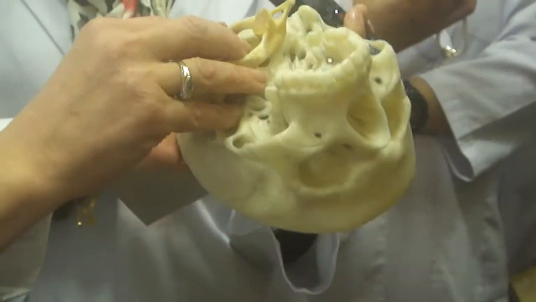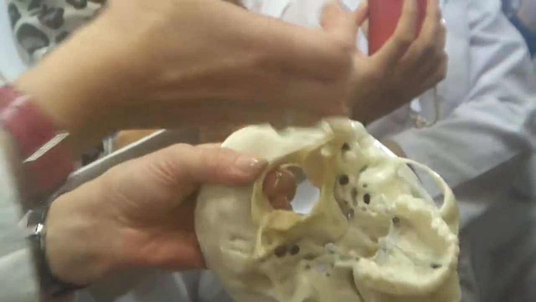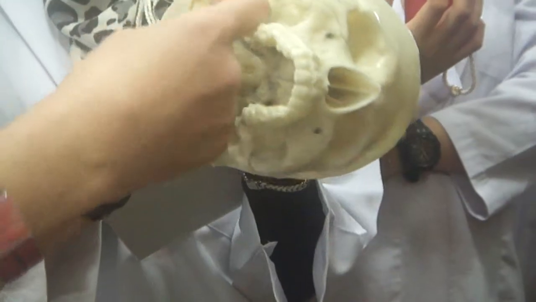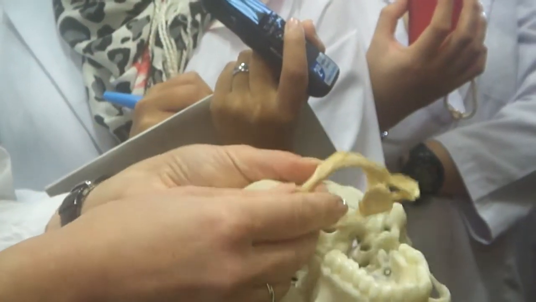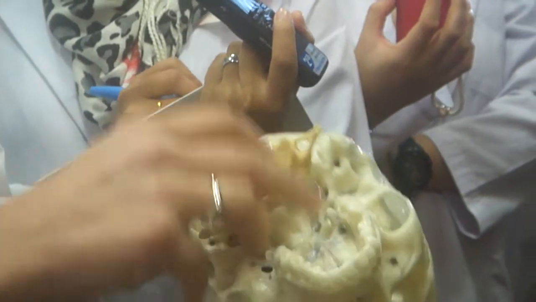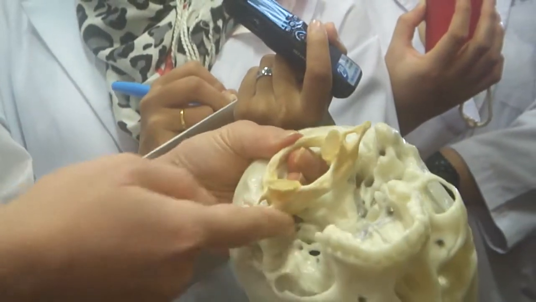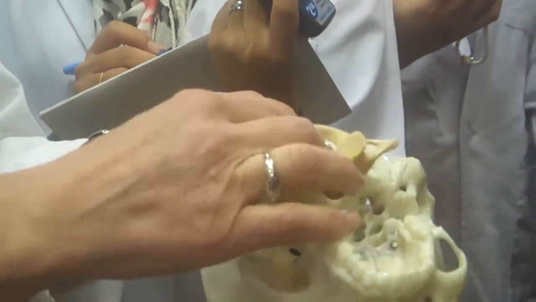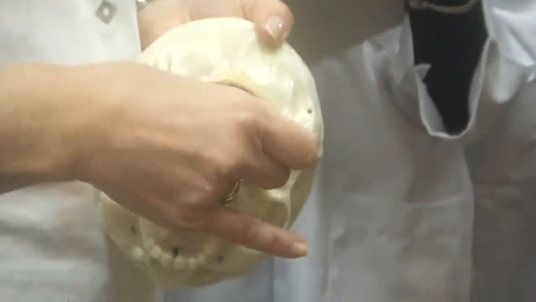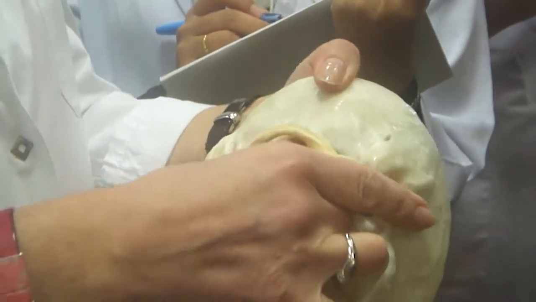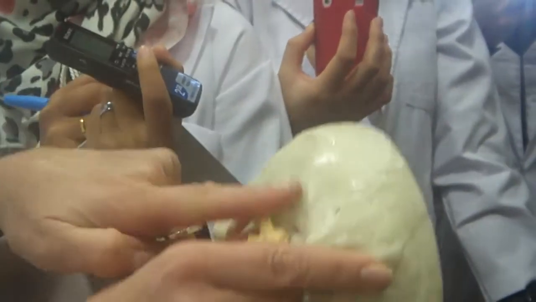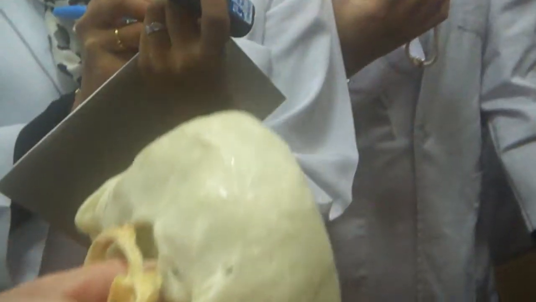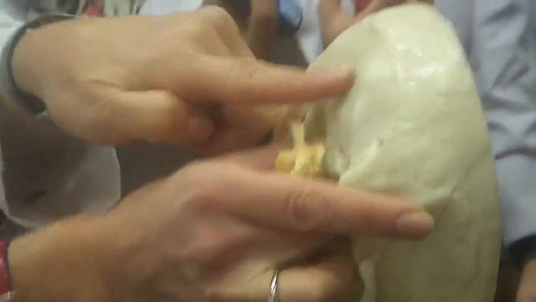This joint, in front and behind, is covered by an articular capsule attached to the margins of the articular cartilage, reinforced by ligaments between the posterior arch of the atlas and the posterior part of the foramen magnum. White ligaments in anatomy are called membranes.